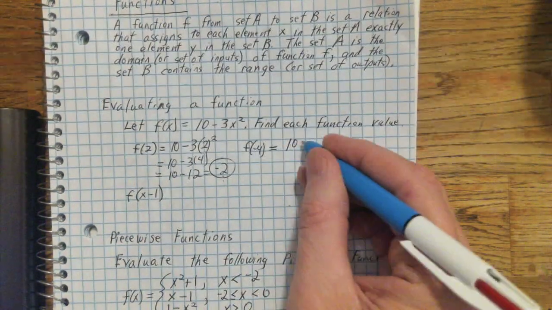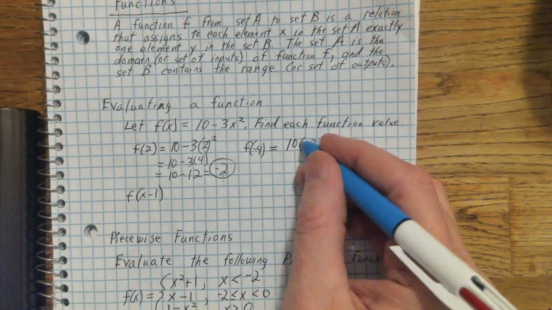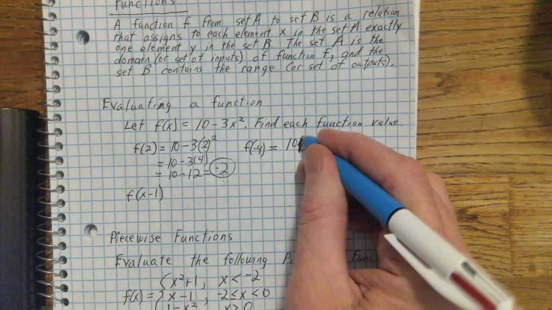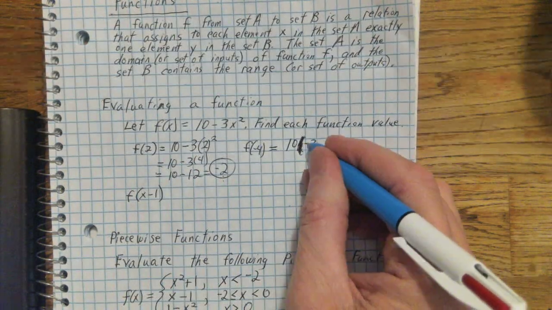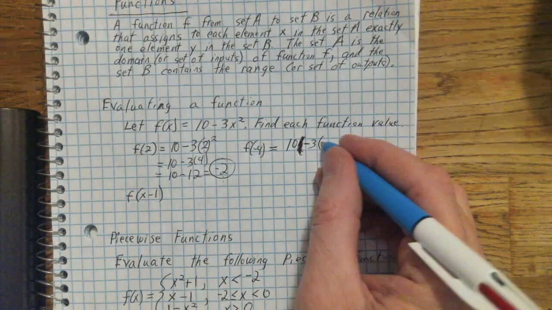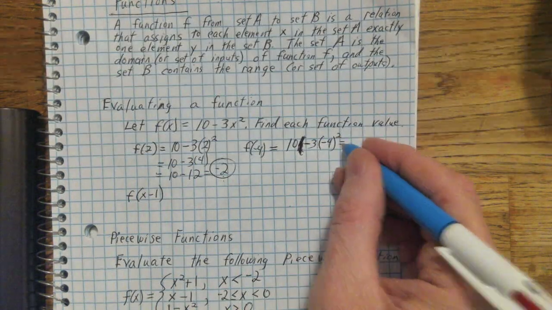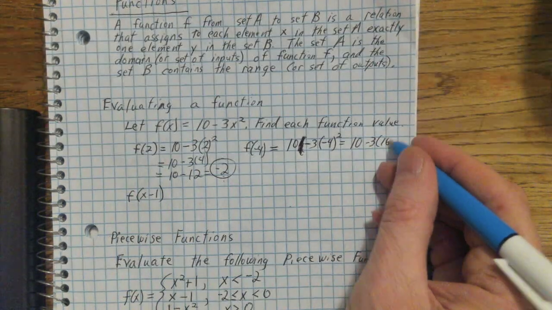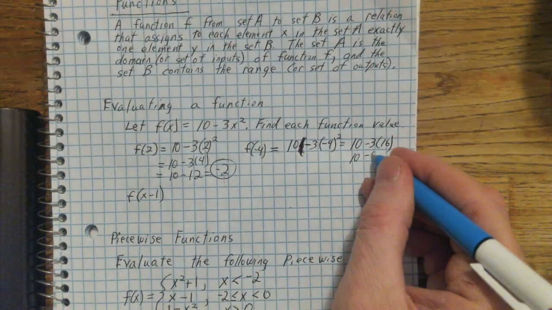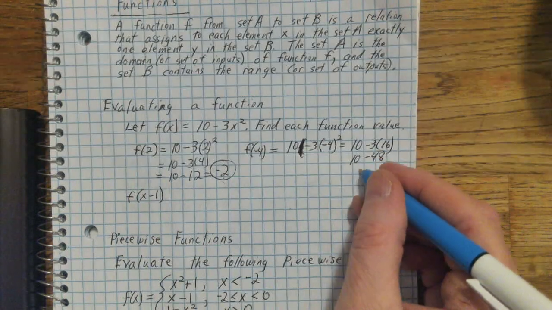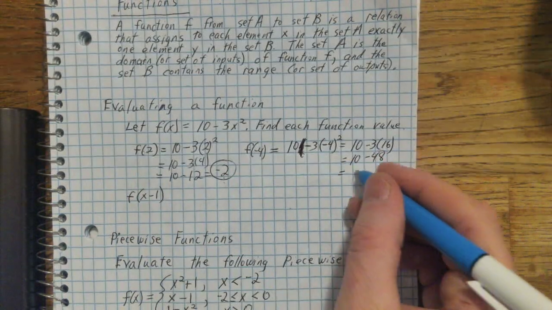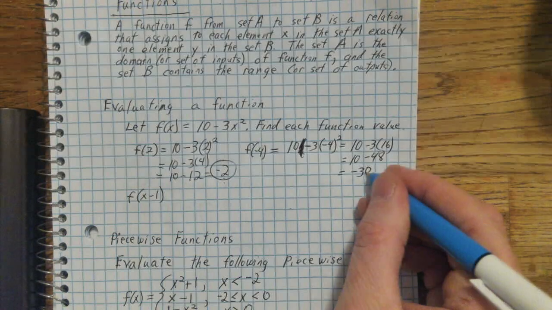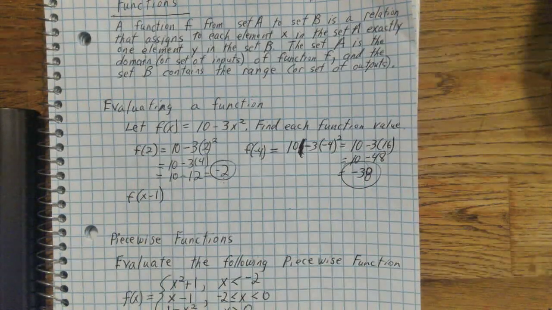Negative 4, so 10 minus 3, those parentheses don't belong there. 10 minus 3 times negative 4 squared. That's 10 minus 3 times 16, which is 10 minus 48, which is negative 38, which is f of negative 4.